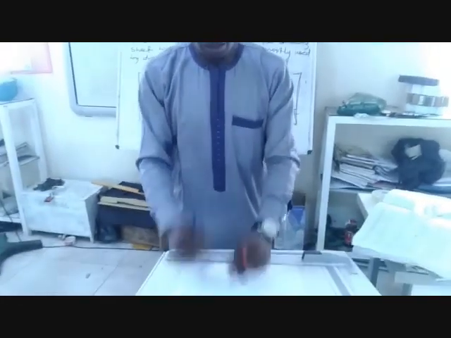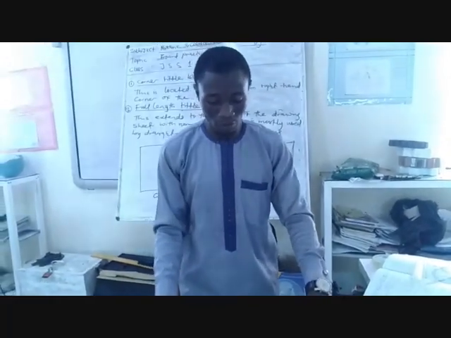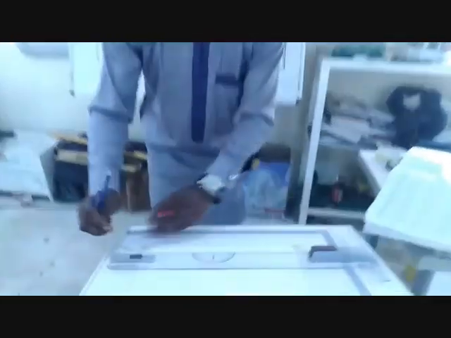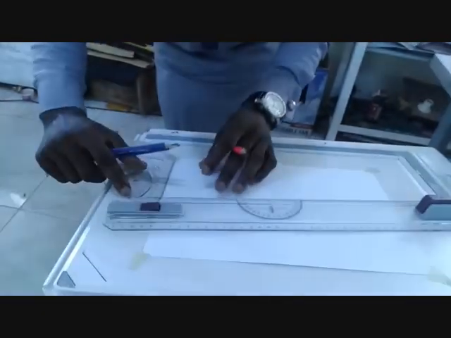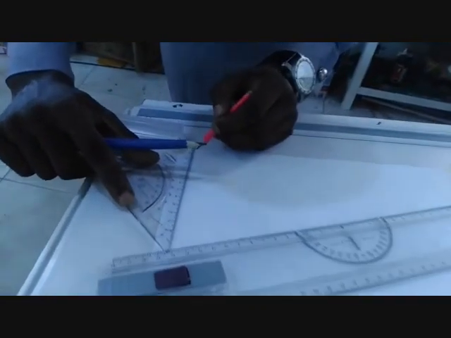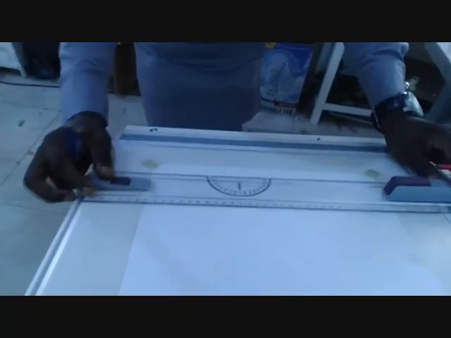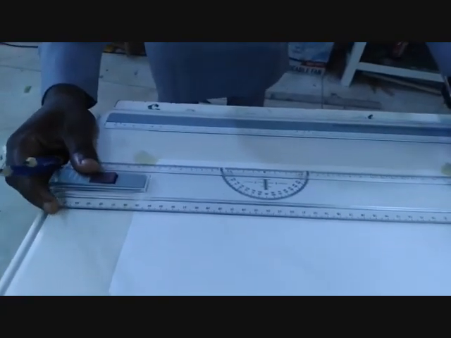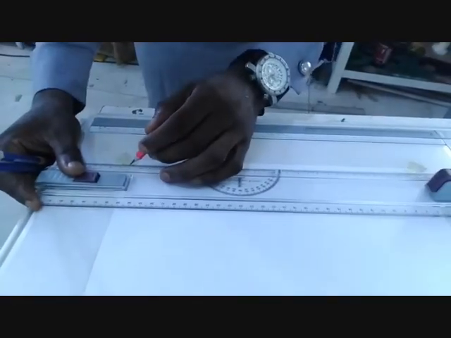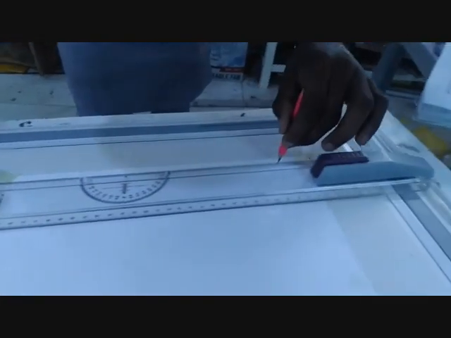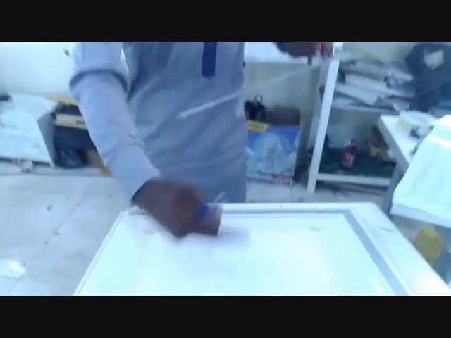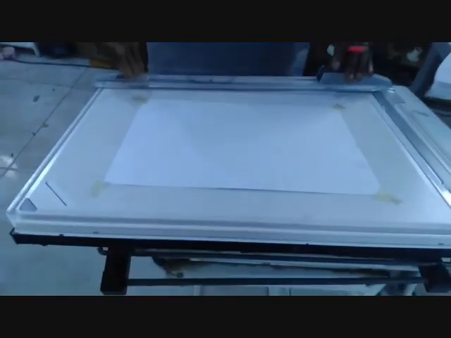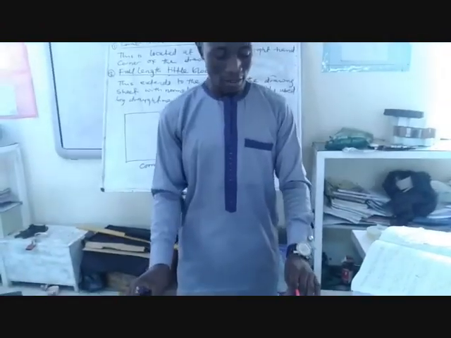So this is the border line. Then you can come down and draw the other line like this. Measure another 10 millimeter. Can you see? Put the point like this and draw your line. You can draw the next one like this. We have drawn our 2 horizontal lines. The next one is our 2 vertical lines.